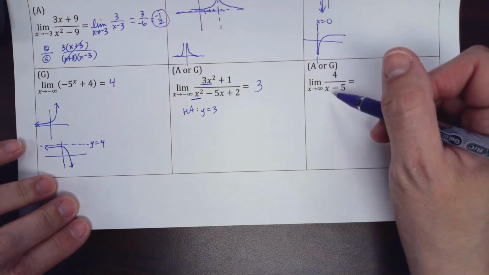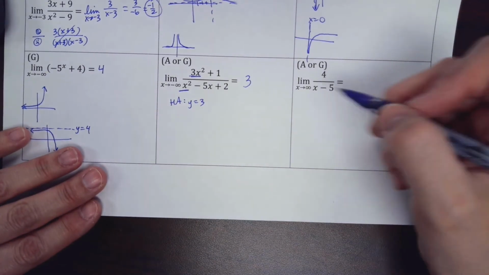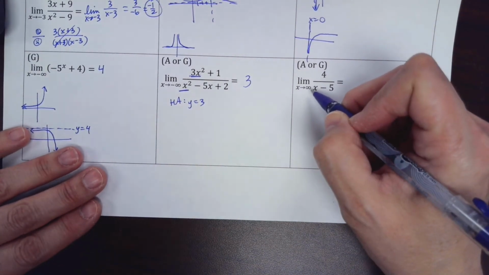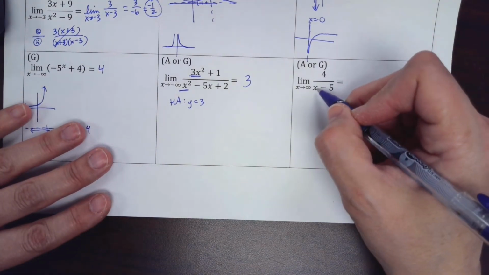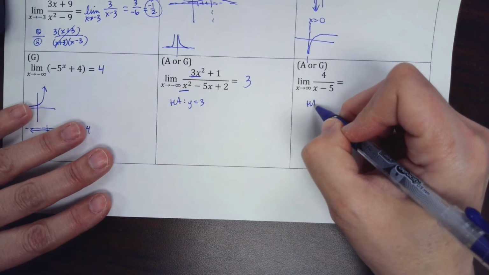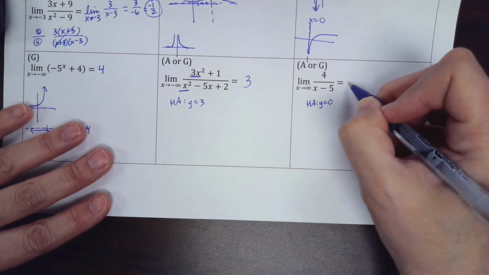Over here, same thing. Same idea. I can use my horizontal asymptote. As long as you're asking me to go to infinity, that's the end behavior of the graph. So this has a 4 and that has an x. So that means my horizontal asymptote is going to be y = 0. So this is going to be 0.